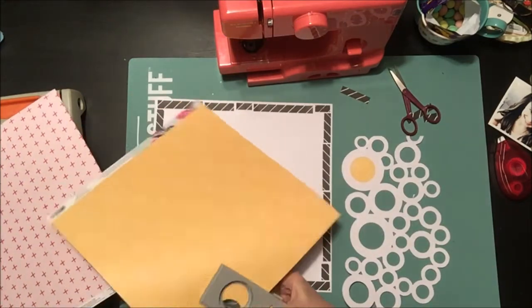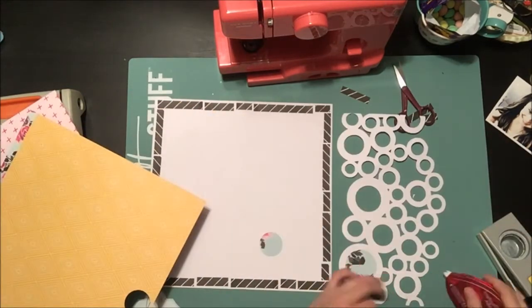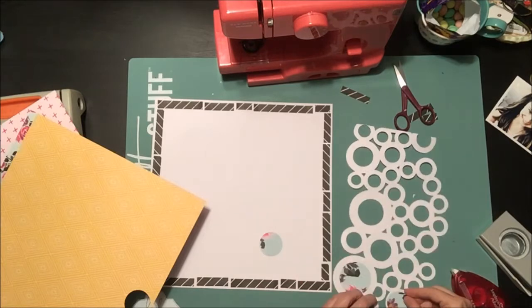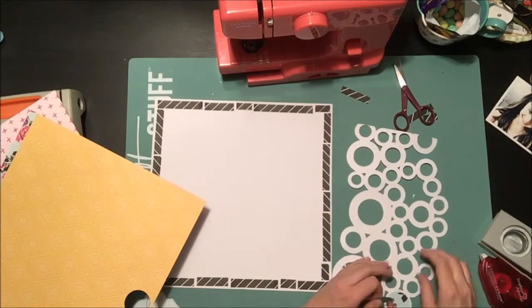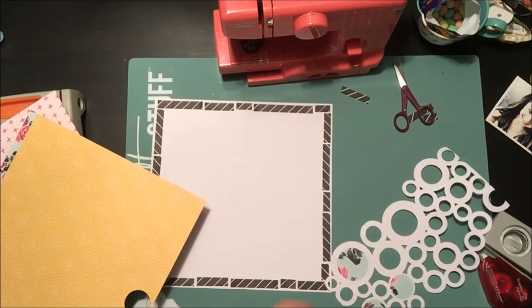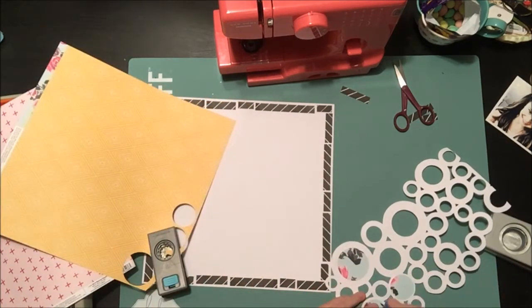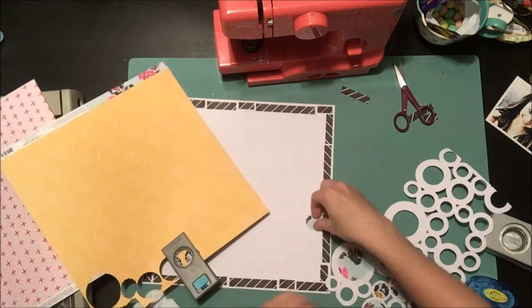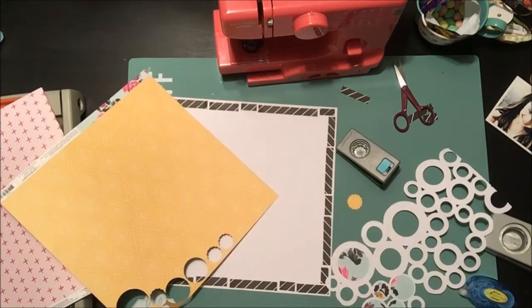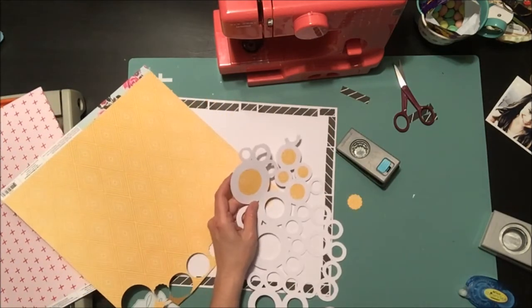But instead I decided to start off by filling in my cut file with pattern paper. At first I thought I would use a bunch of different pattern papers to fill in those circle areas, but I ended up only going with 2 different patterns. This stuff I'm using is from We Are Memory Keepers, and I want to say Wild at Heart is the name of the collection.